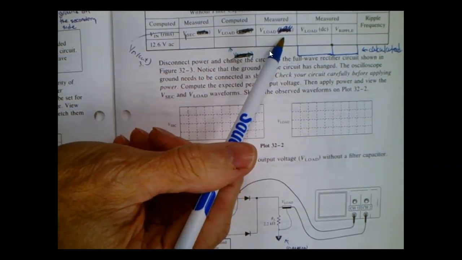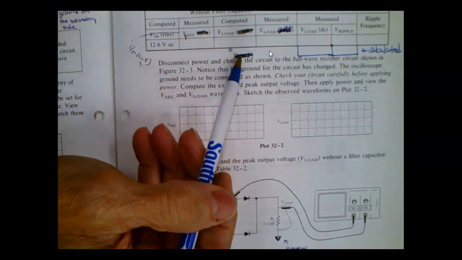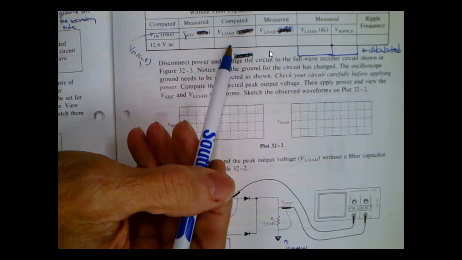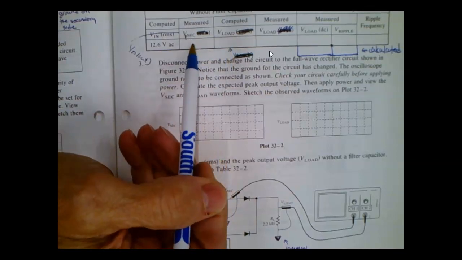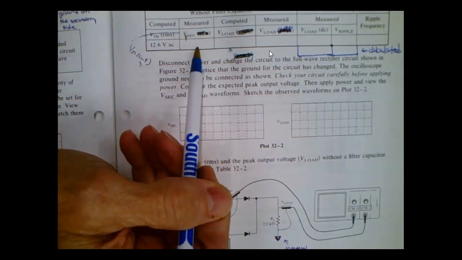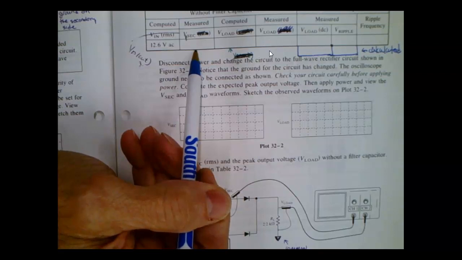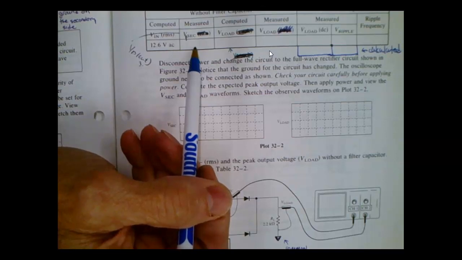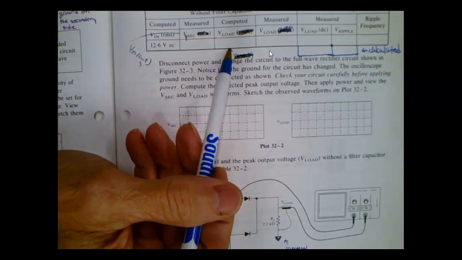That makes sense. Okay, so V peak out would be what? 17.1? That's what you gave me a while ago, Brian. And then the other load would be what?